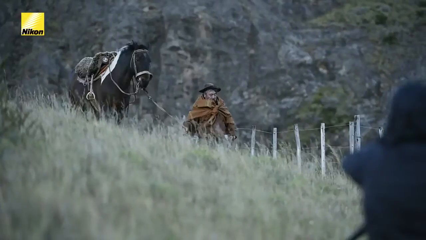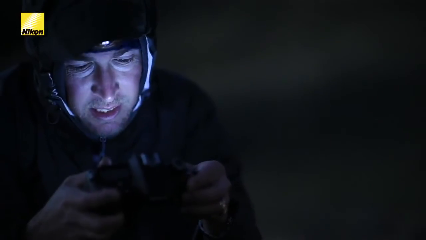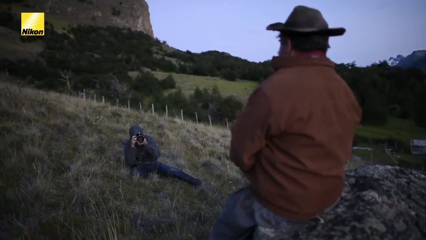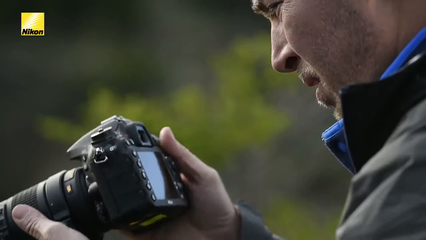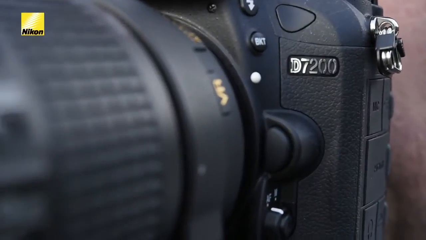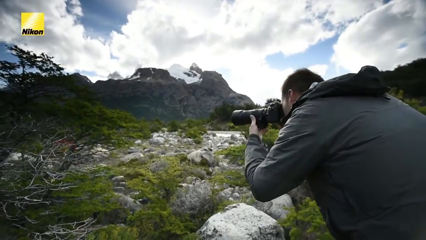Andrew Hancock. I'm in the mountains of Patagonia in Argentina, and I'm working with the new Nikon D7200. Images right out of the Nikon D7200 are fantastic, but I'm looking for a little more creativity and latitude when it comes to my photos, so I'm going to use the flat picture control profile.